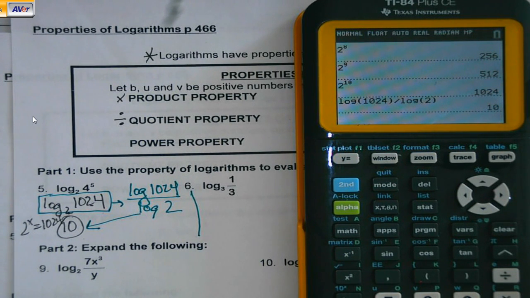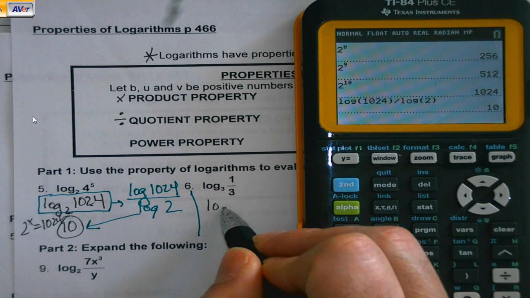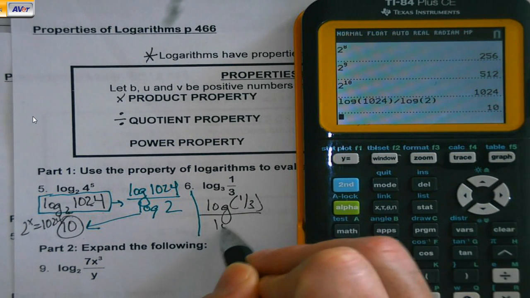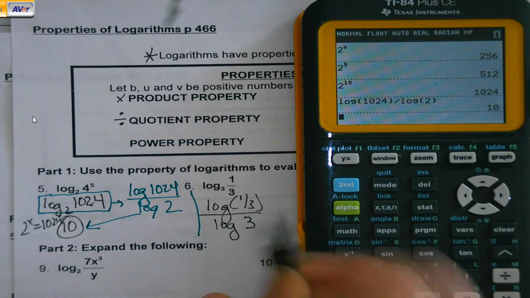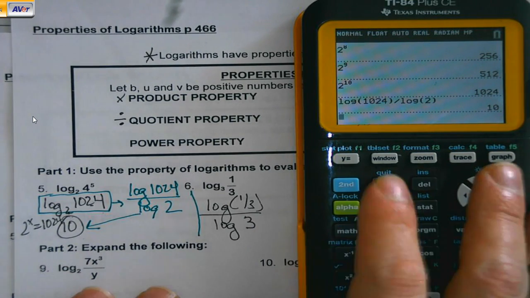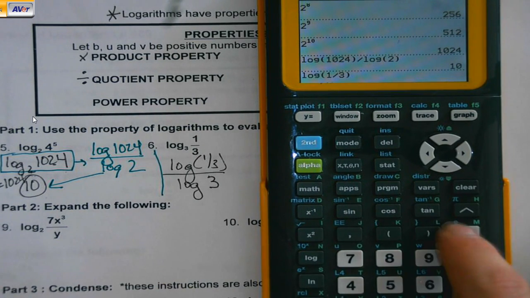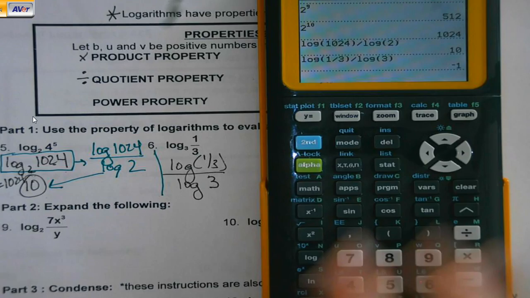So I really am going to assume that about 98.75% of you are going to decide to go this route instead of trying to think about it. Okay? So log of the physically big number, divided by log of the little.